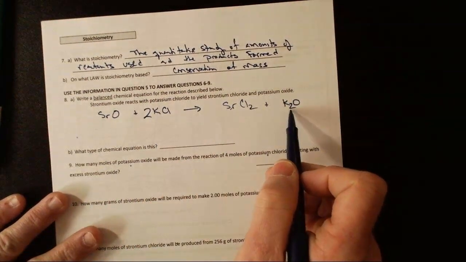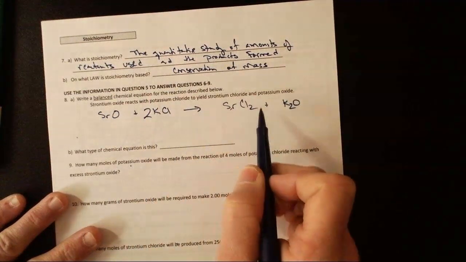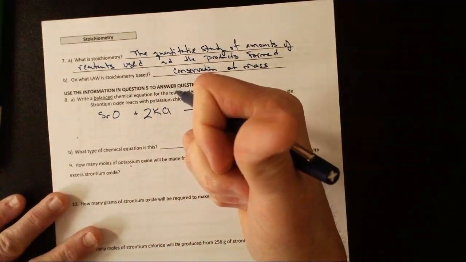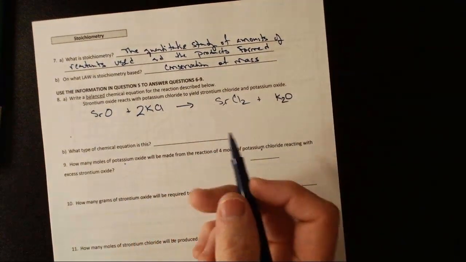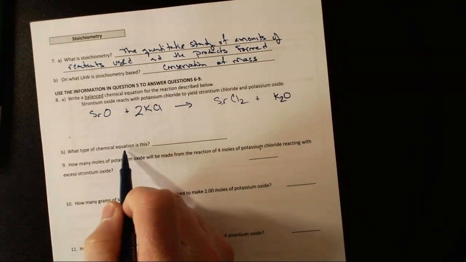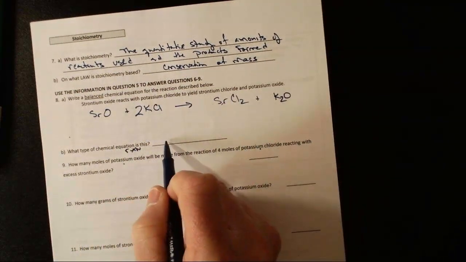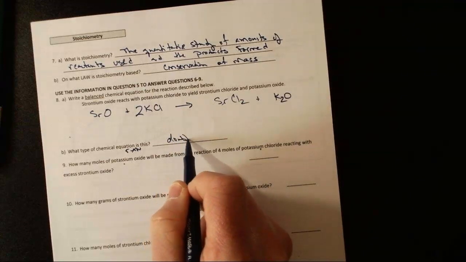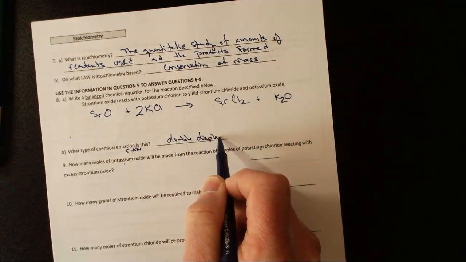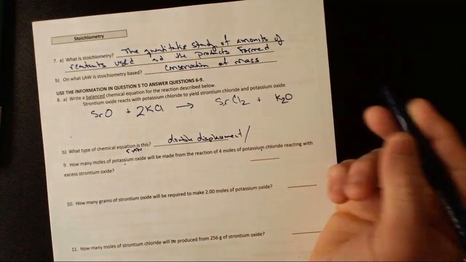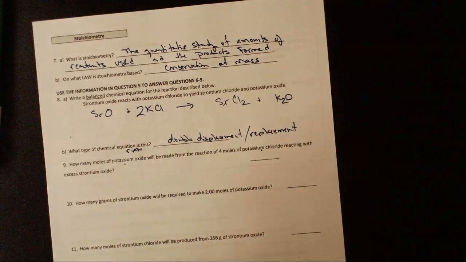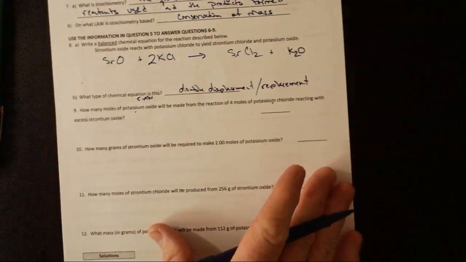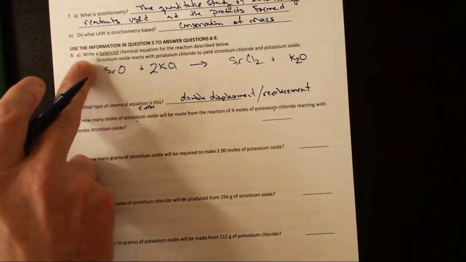Now I have 2 potassiums, 2 potassiums. I have 2 chlorines, 2 chlorines, so I'm balanced. What type of chemical equation is this? This particular equation represents a reaction that is a double displacement, or double replacement. So let's see.